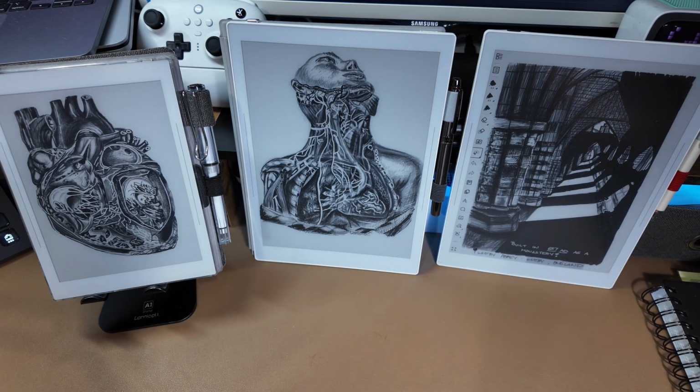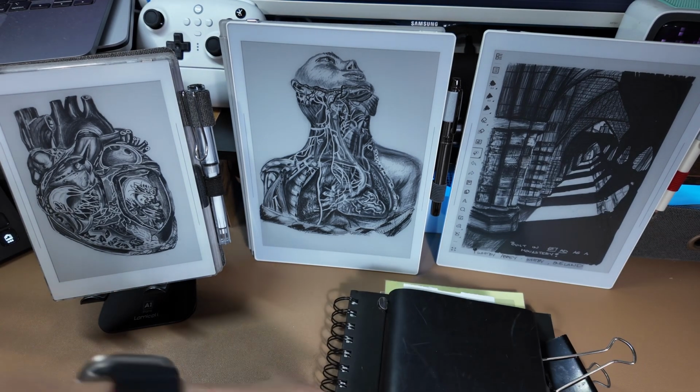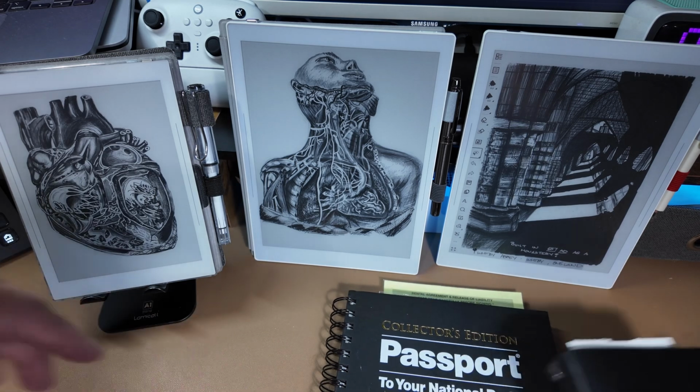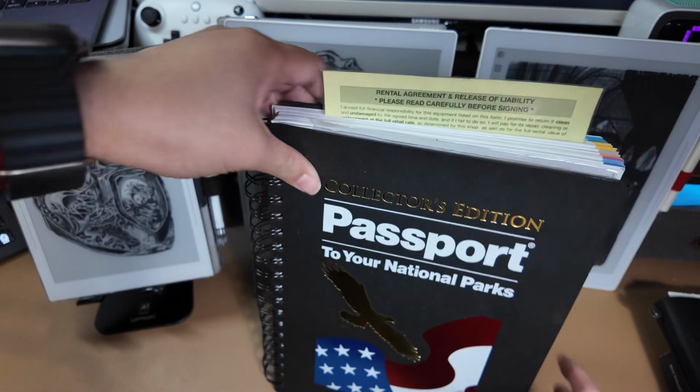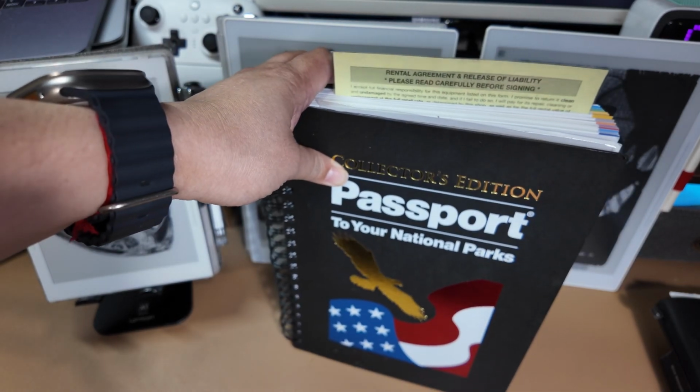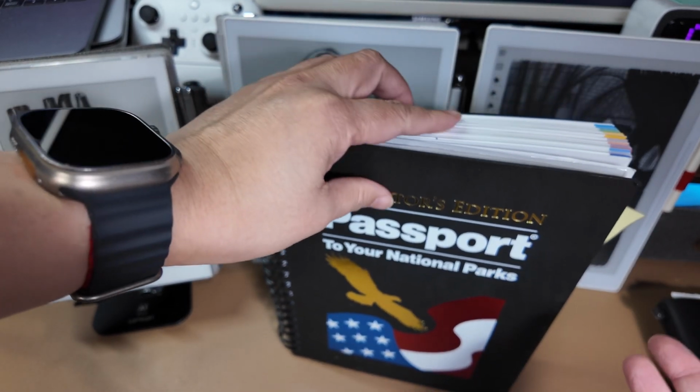So the next thing that I'm looking for in a traveler's notebook is the ability to document certain activities and document certain places I've been. So for this example, I'm going to use my national park passport. Again, this is a theme.